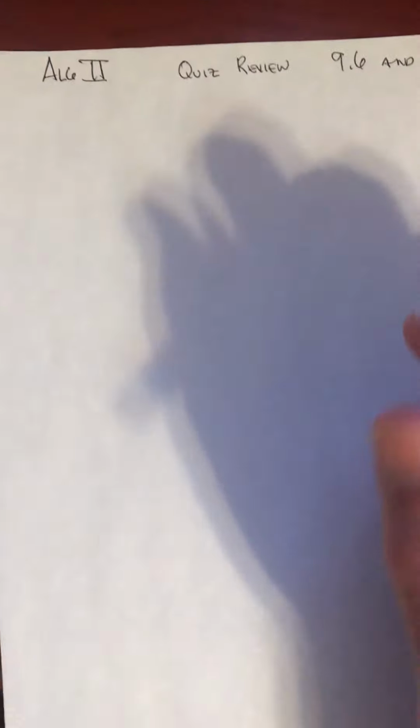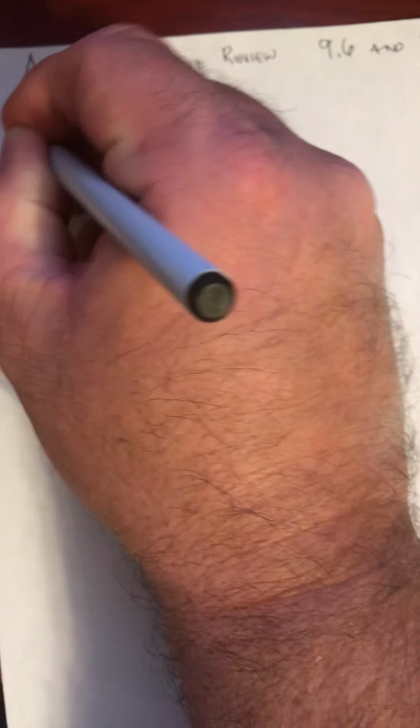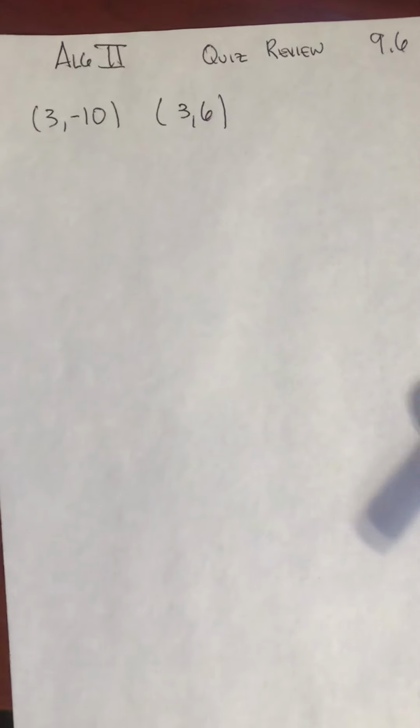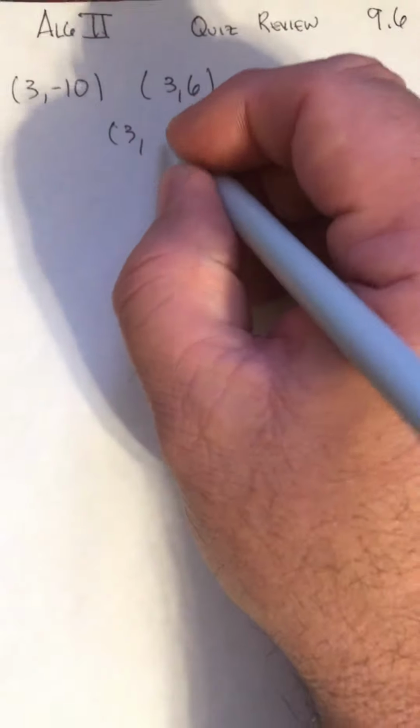Alright, if you look at the first one, it says find the equation of an ellipse with vertices at (3, -10) and (3, 6). First thing you want to do is find the center. That's the midpoint of these two. So the x-coordinate of the midpoint is 3. The y-coordinate of the midpoint is -2. So that's my h and k.